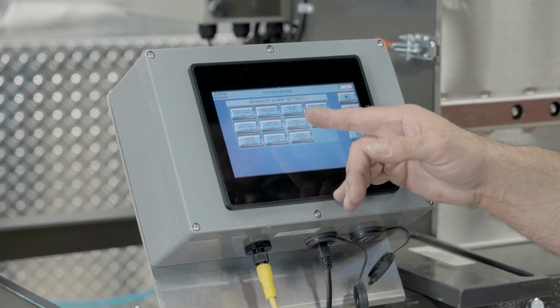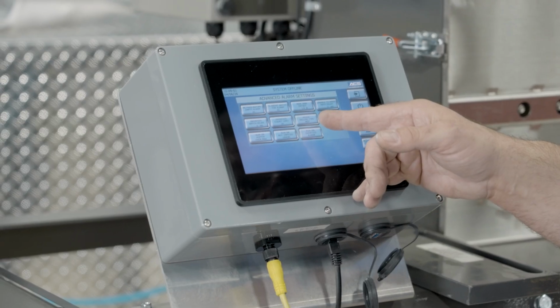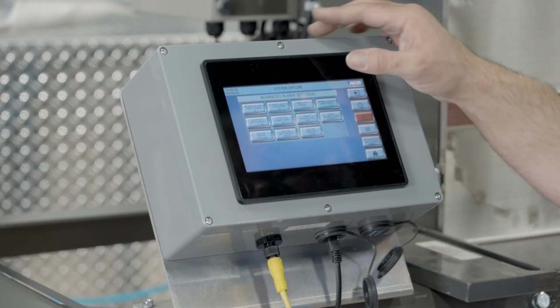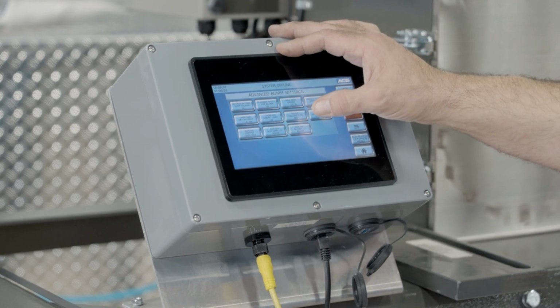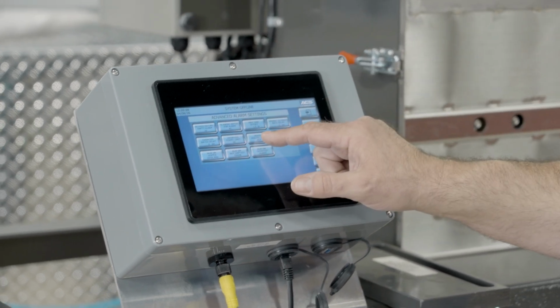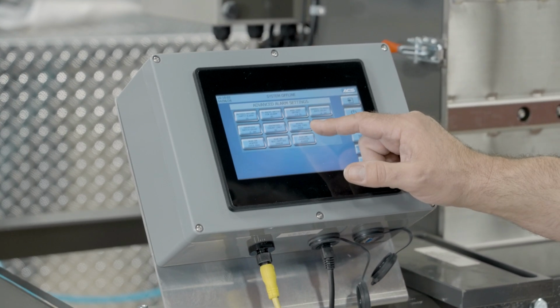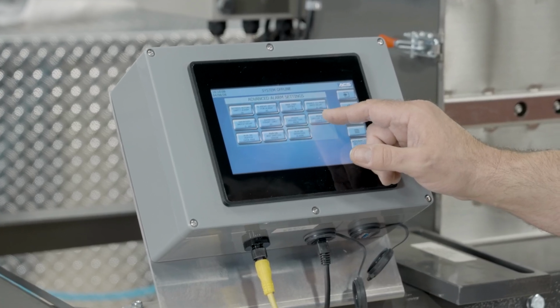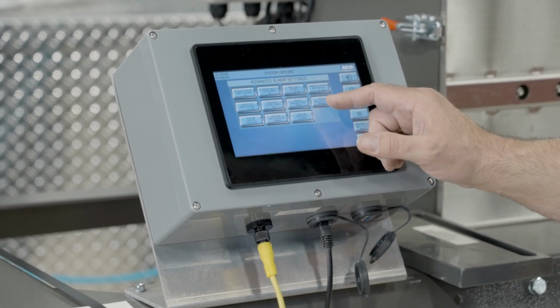Overfeed count limit applies to the same thing. Then we have the mixer failure. We talked about that a little bit earlier when we were talking about the mixer setup. You can set that mixer failure type to MCP or procs. And then you can also enable and disable the alarm depending on whether you have that option.